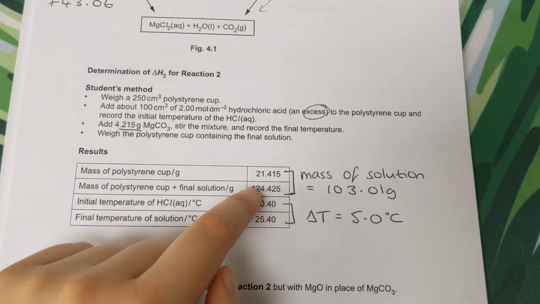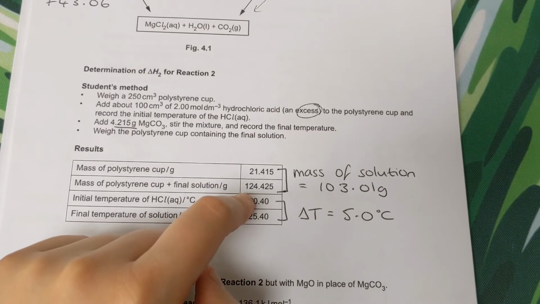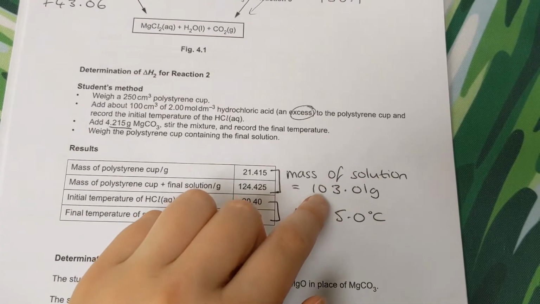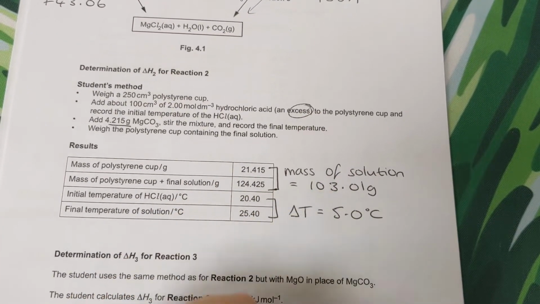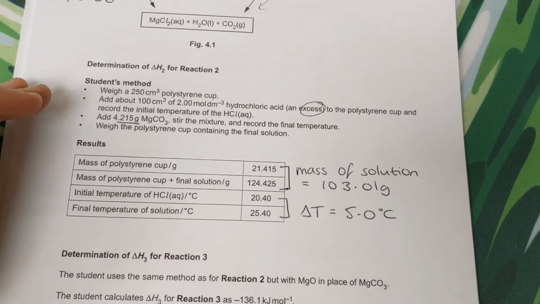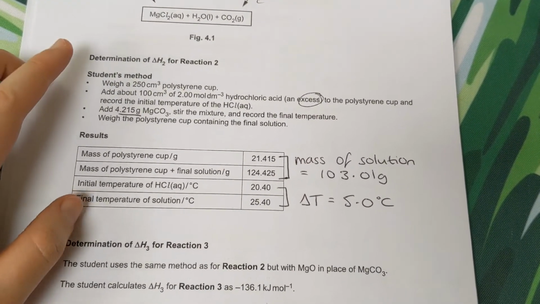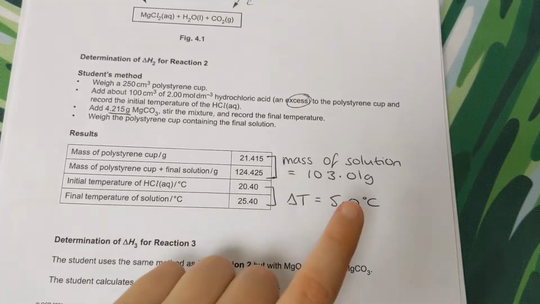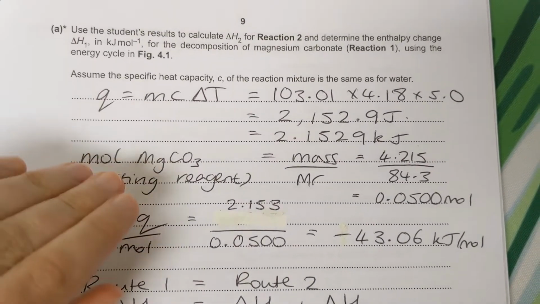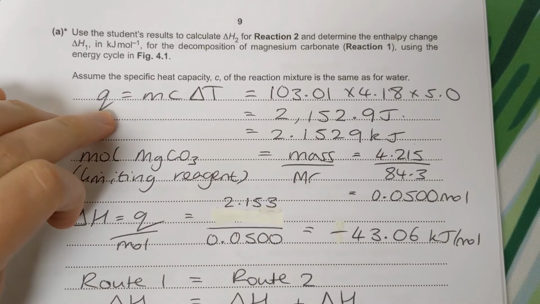But if you look here, we can calculate accurately the mass of solution by subtracting these. This is M that we're going to use in Q equals MC delta T. C is our constant again, specific heat capacity, 4.18, and delta T, we can subtract these and get 5. So here's the working for calculating energy for delta H2.